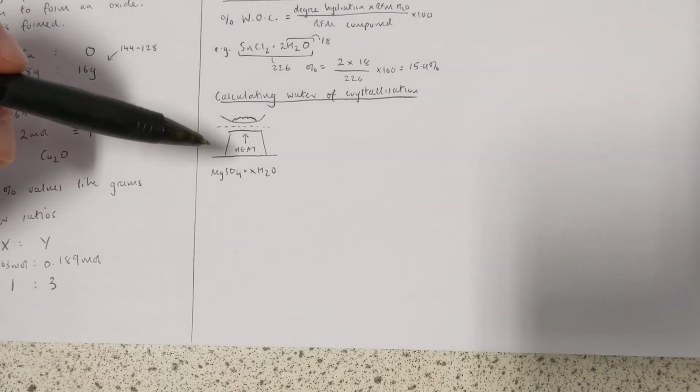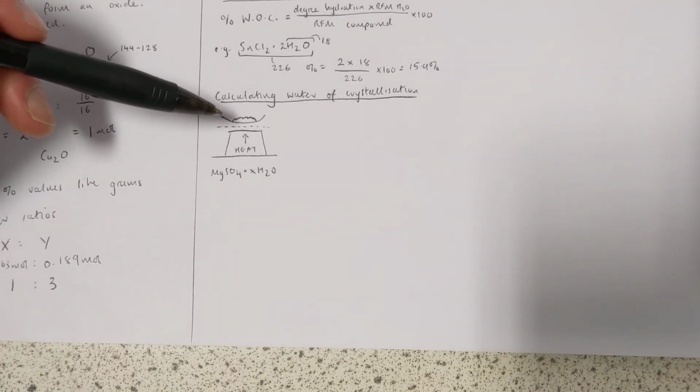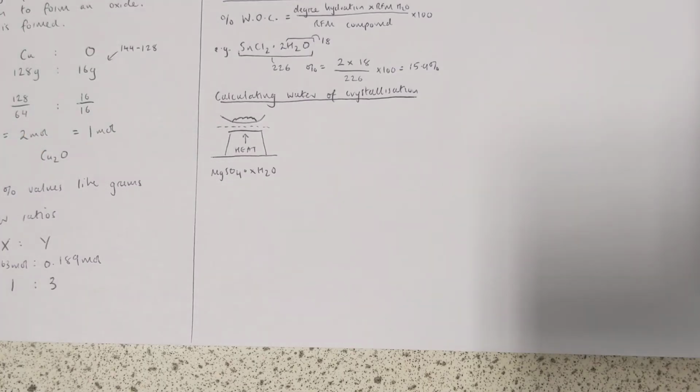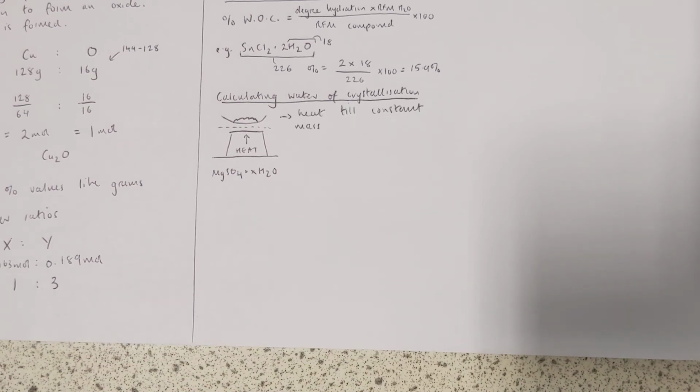So that would involve you heating it maybe for 5 minutes, letting it cool down and weighing it, repeating the process and seeing if it gets any lighter the second time round. You keep on heating it and weighing it until you get 2 masses which are identical, which shows you that you've got the maximum amount of water removed from the compound. That process is known as heating till constant mass.